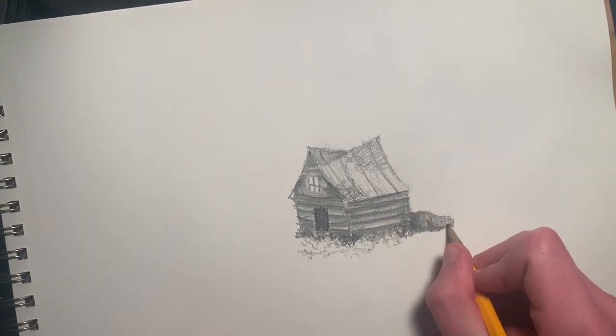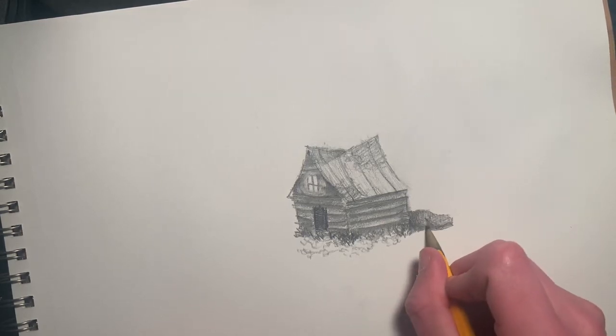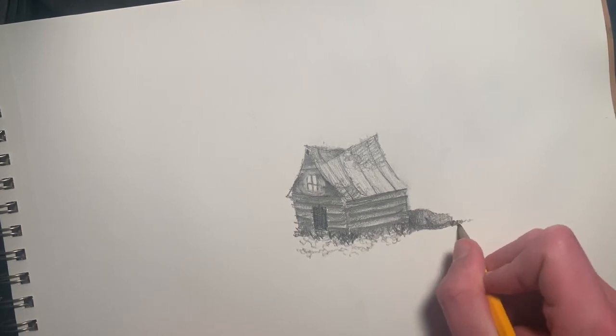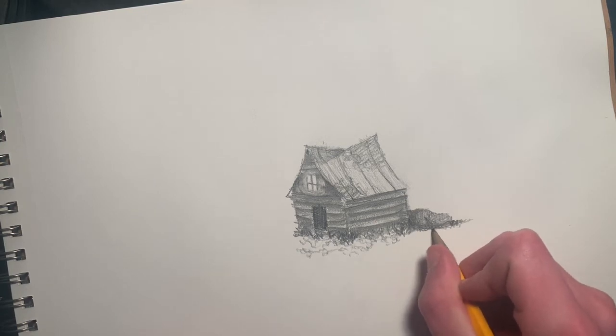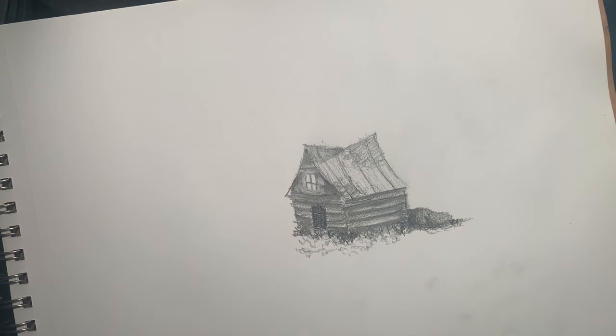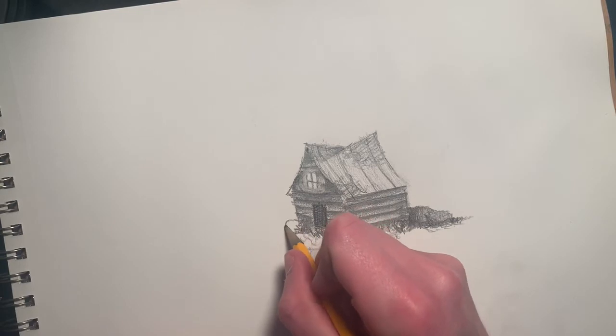And we can add like another little area right here, just around there, and then add some grass, mainly using the scribble technique. Alright, so now we have one rock behind the house, and I think I'm gonna add another one right here.